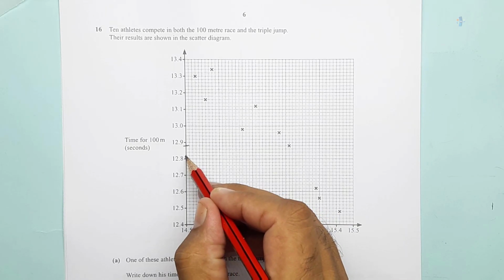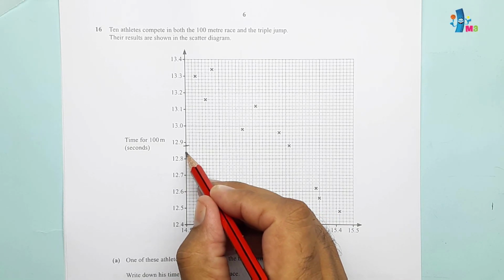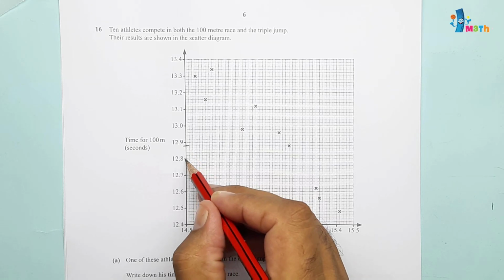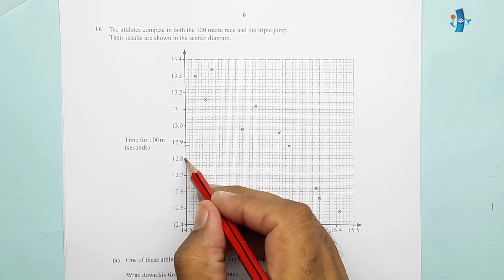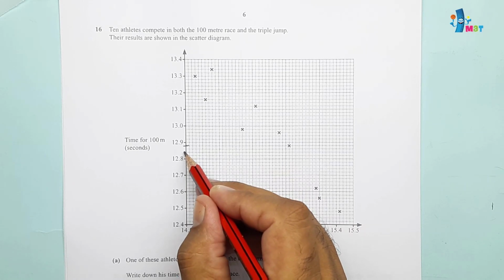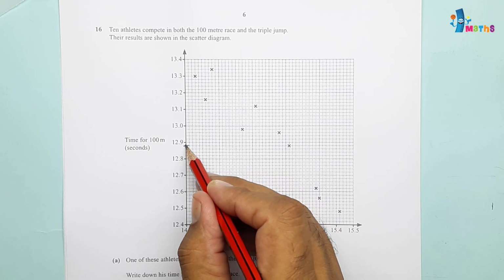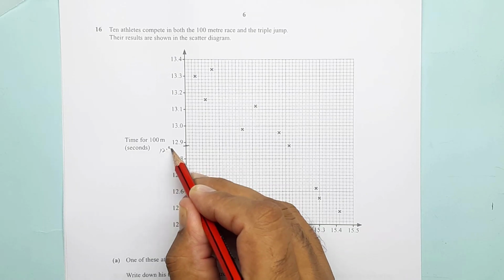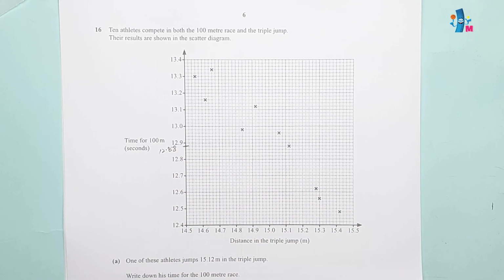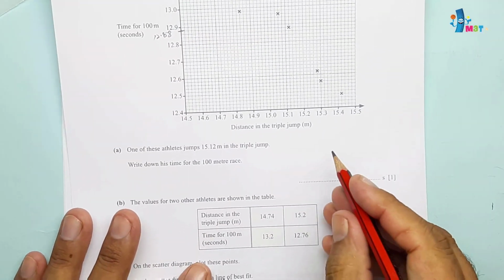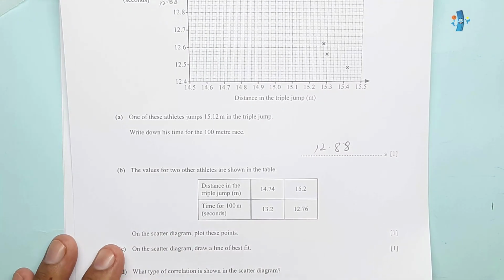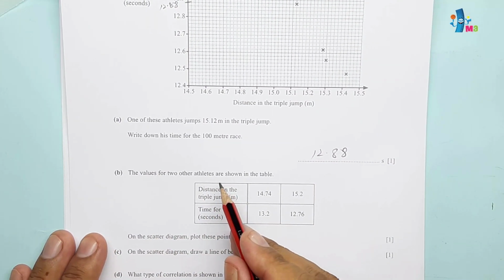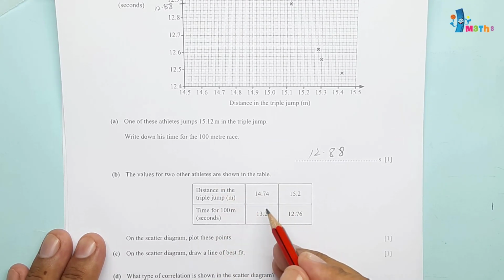So 12.81, 12.82, 12.83. Basically, each small box is equal to 2. So 12.82, 12.84, 12.86, 12.88. So this will be 12.88. Our answer will be here. So we can write 12.88.